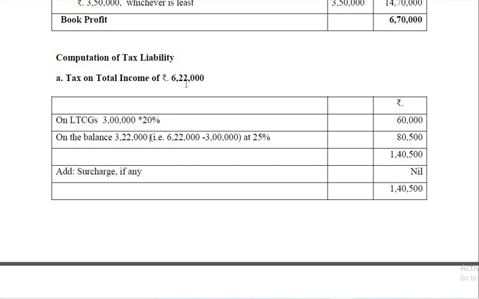Alright, so here out of 6,22,000, 3 lakh is excluded long-term capital gain. So the balance is 3,22,000. On that, here I told you since the turnover is less than 250 crore in the previous year 2016-17, rate of tax is 25% instead of 30% in the case of domestic companies. 25% of 3,22,000 comes to 80,500.